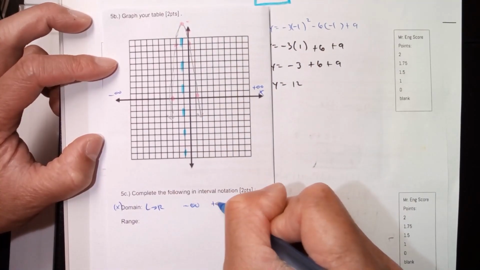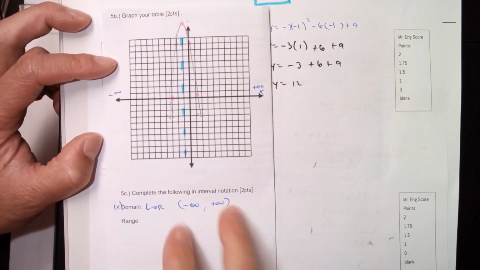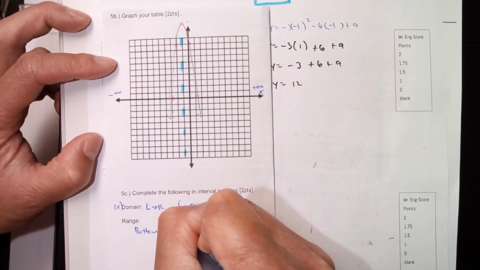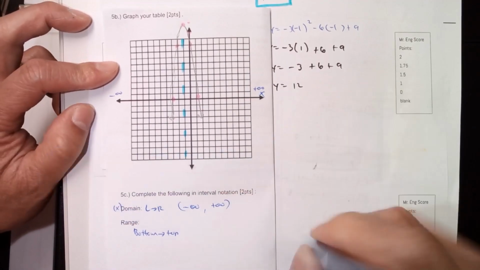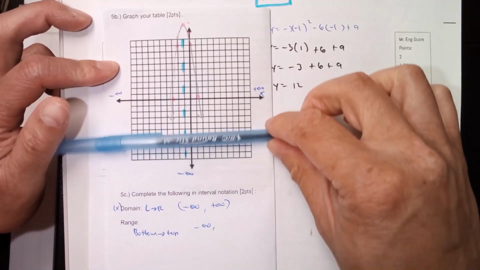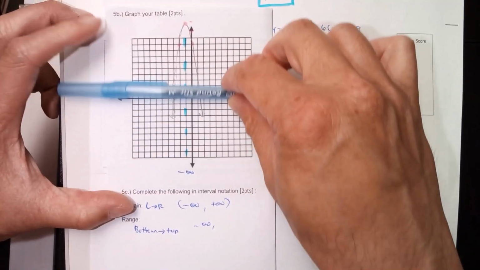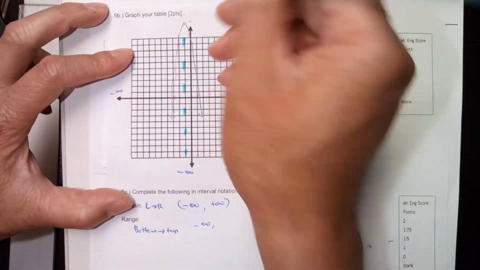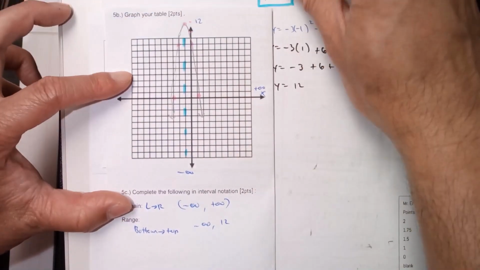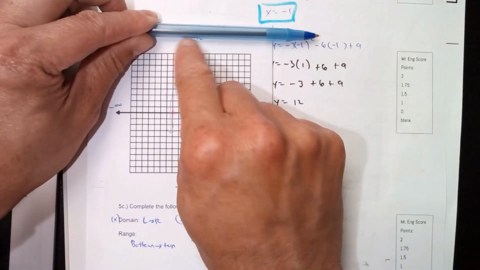Okay, the range is bottom to top. So I'm coming from negative numbers, and that's why the arrow's there. So it's all these negative numbers, but I'm going to stop way up here, and that number is 12. Okay, because the roller coaster is not up here anymore. It's stopping there at 12 on the y-axis, so it is 12, and with numbers you're using brackets. Okay, so that is your range. Hope that was helpful. See you guys.